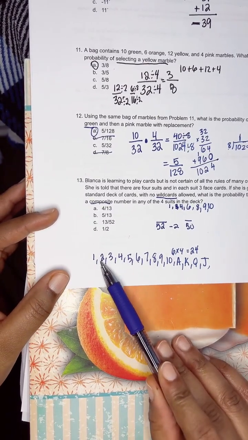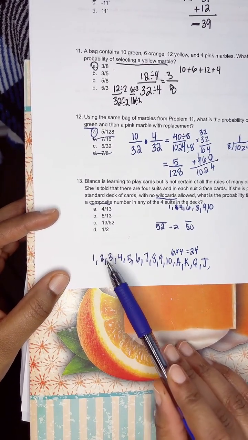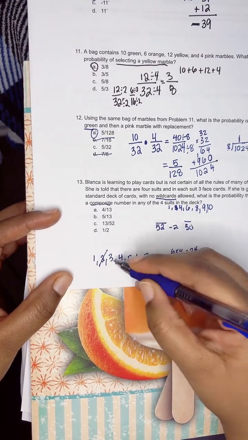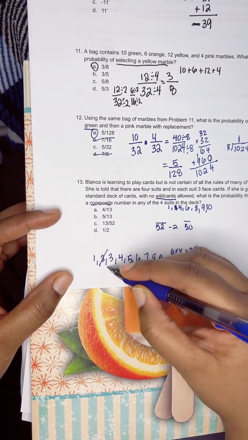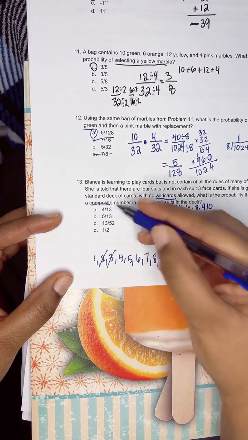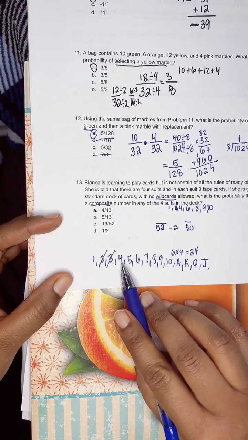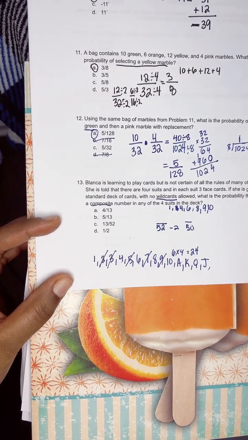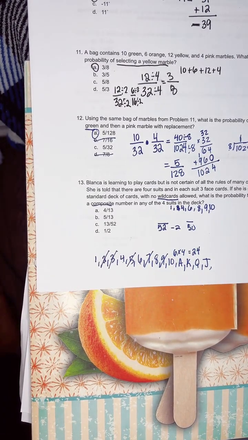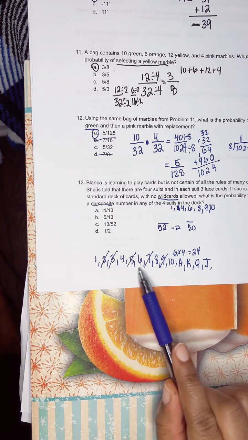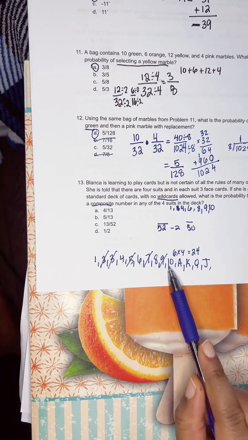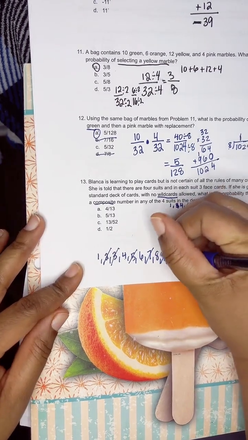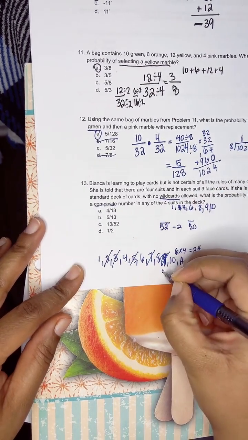But 2 is a prime because only 1 times 2 gets you 2. This is a prime because only 1 times 3 can get you 3. 4 is not a prime. It's a composite because we could do 2 times 2 to get us 4. So let me see. Oh, we only have 5 now. Oh, no. This is a composite because 3 times 3.